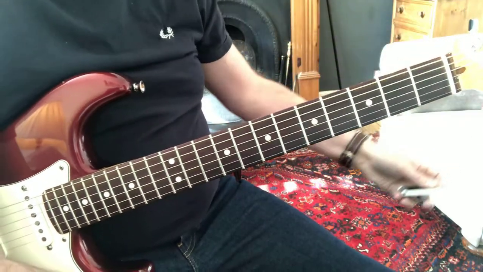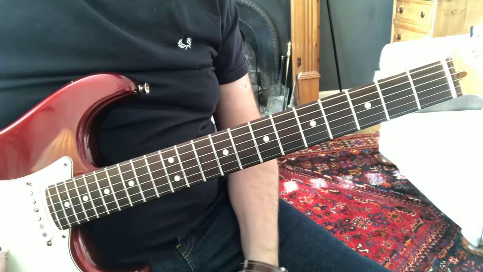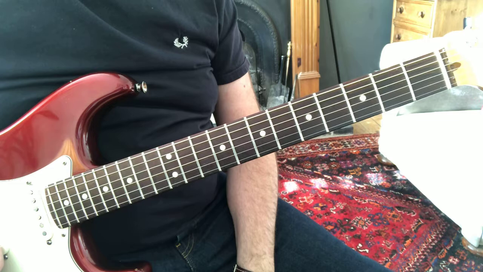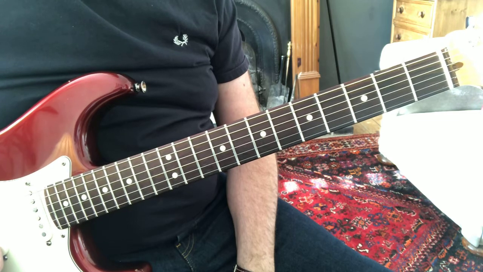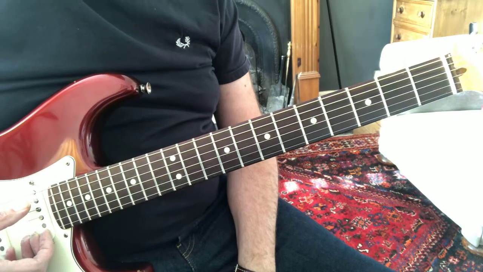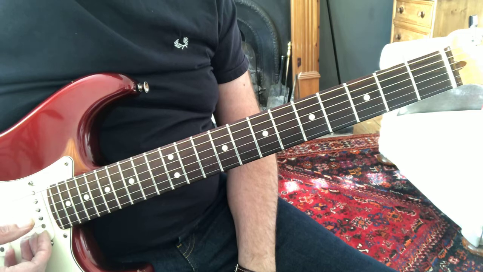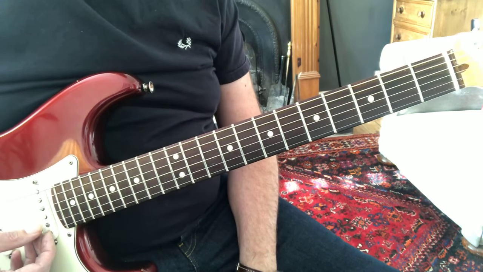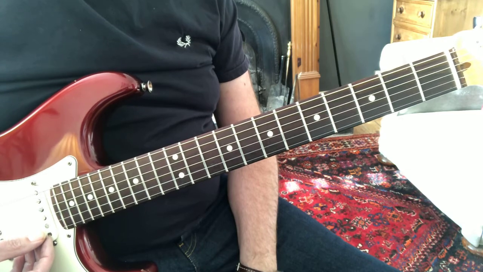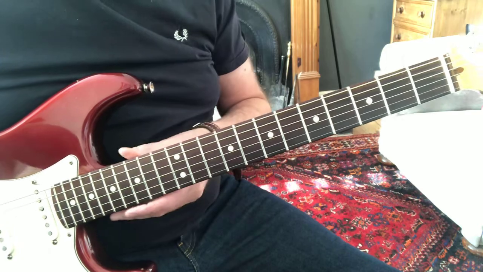Just going to tune the guitar so you can hear. So you can tune to me. So this is low E, fifth string A, D, G, B, and high E.